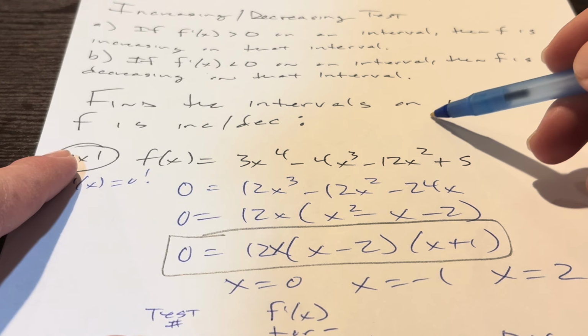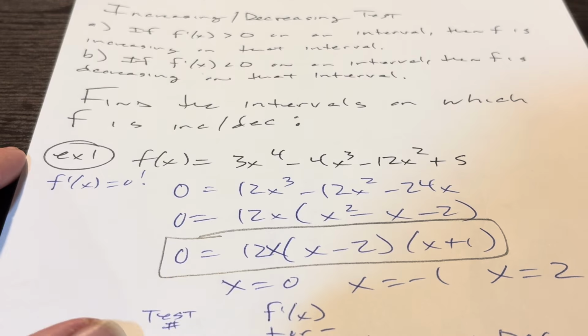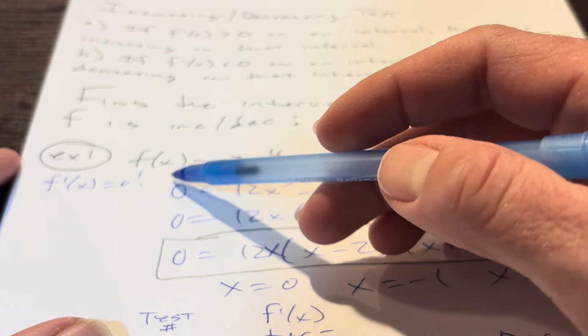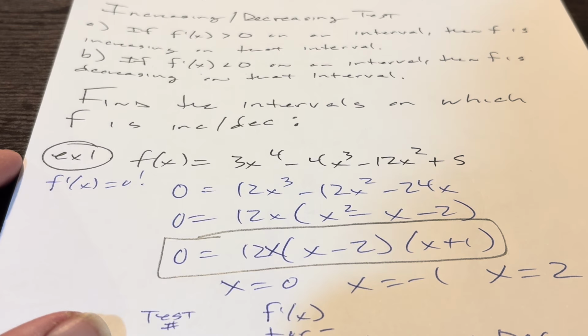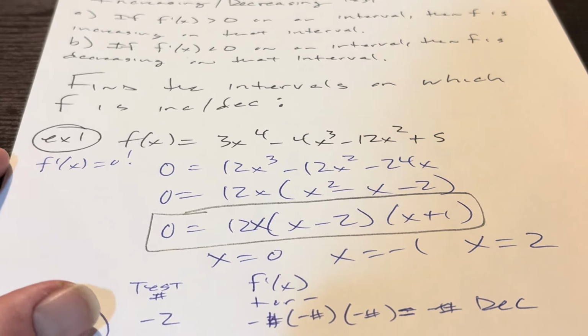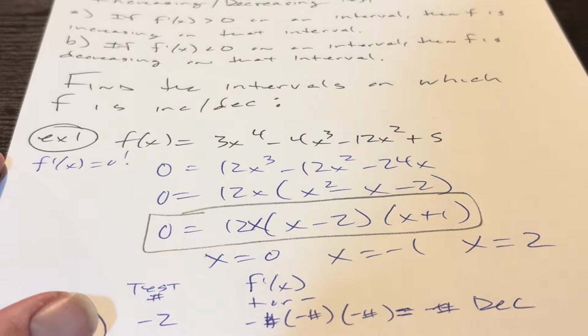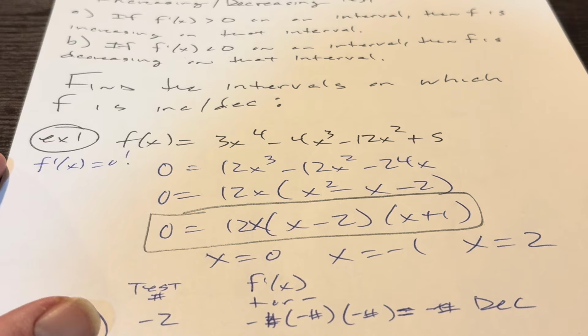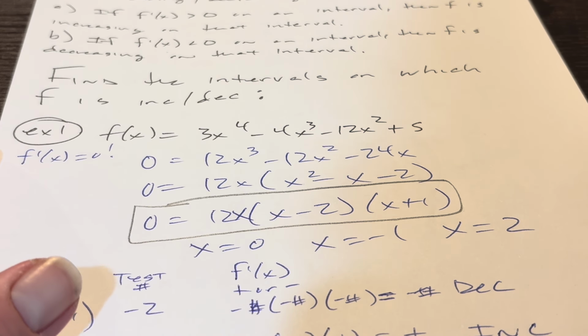Rate of change: if something's going up, it's a positive slope, a positive rate of change. If a graph curve is going down, then it's got a negative rate of change. So we have f of x is equal to 3x to the fourth minus 4x cubed minus 12x squared plus 5. Again, it's all about the derivative's relationship with 0. Just like we learned about critical numbers in section 4.1, we take a derivative and set it equal to 0. Critical numbers and critical points mean the same thing.